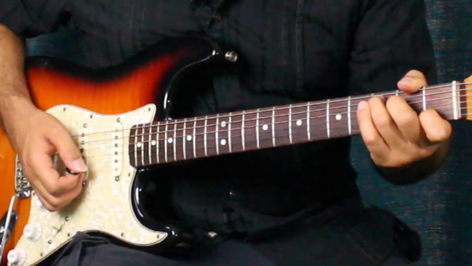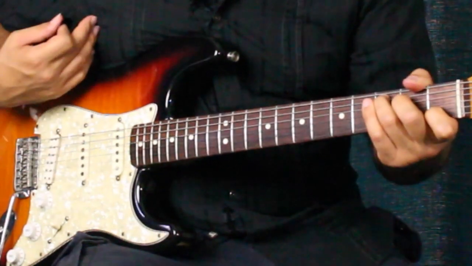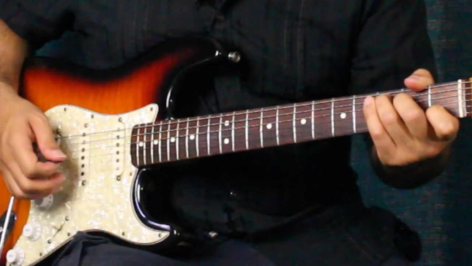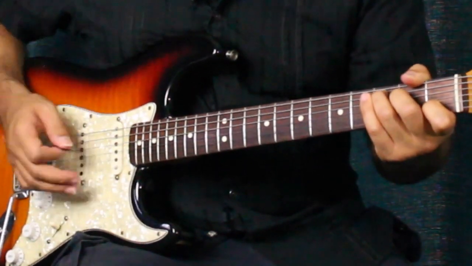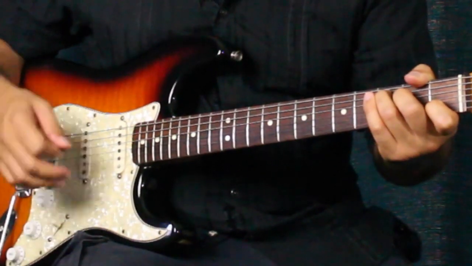Okay? This might look easy, but at first I know that in my case it was difficult, so it might require some time. Don't get frustrated if you don't get it the first time. But just make sure that as you go along, every single note sounds good when you change to the next chord. So let's hear it.